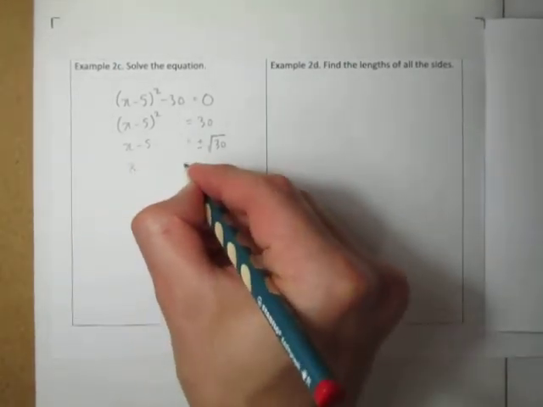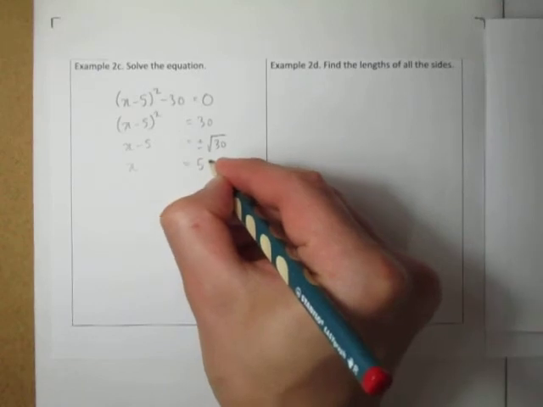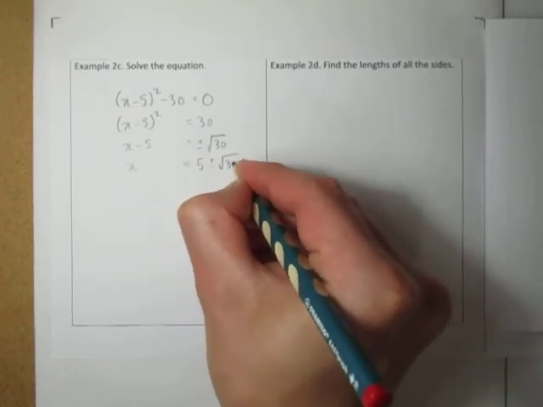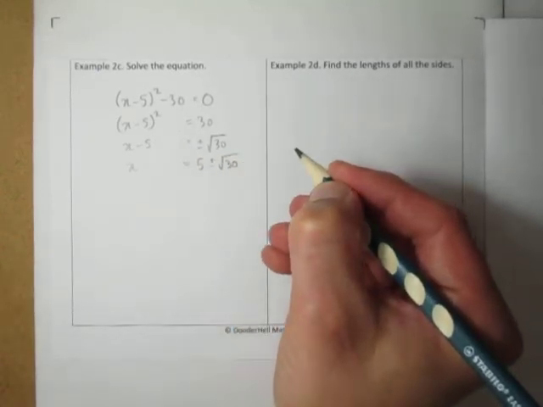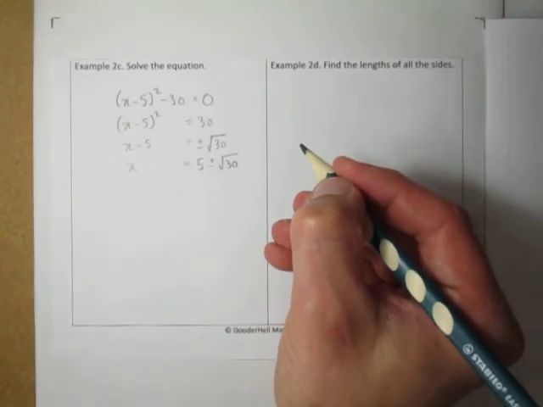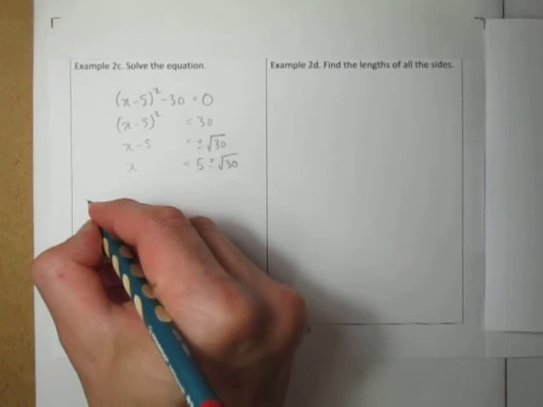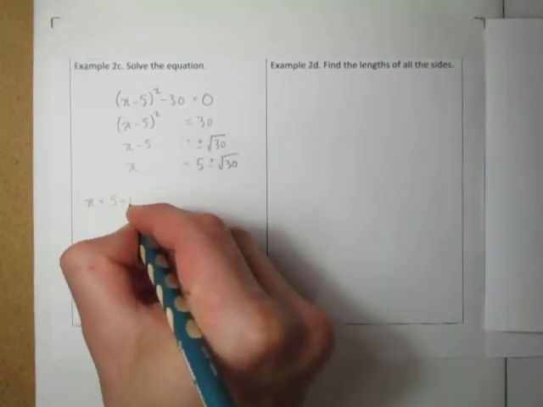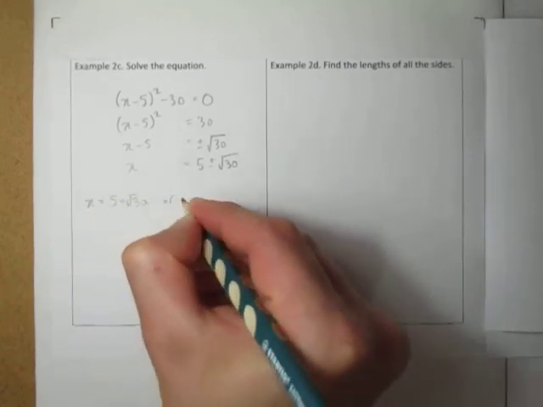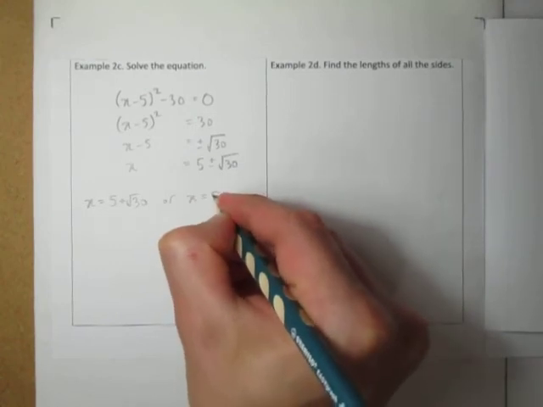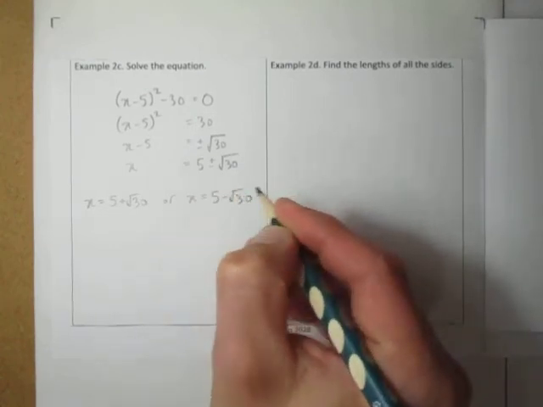And x must be equal to 5 plus or minus the square root of 30. Now if I type those into my calculator then, I'm either going to have x is equal to 5 plus root 30, or x is equal to 5 minus root 30.